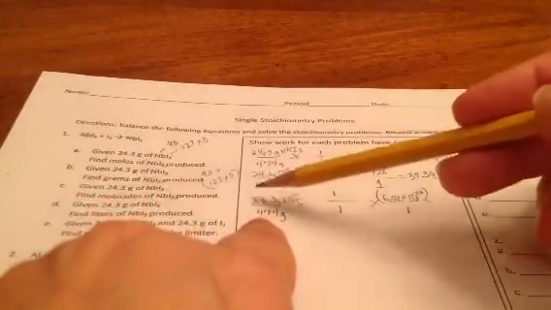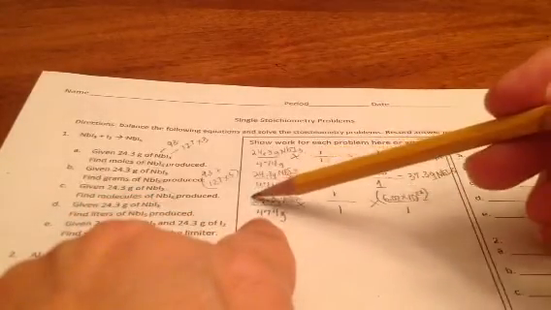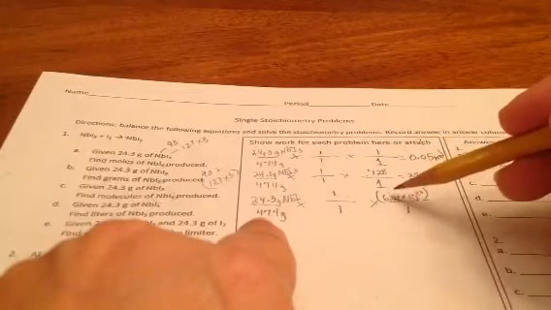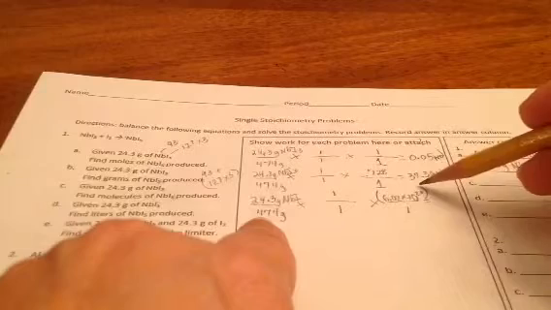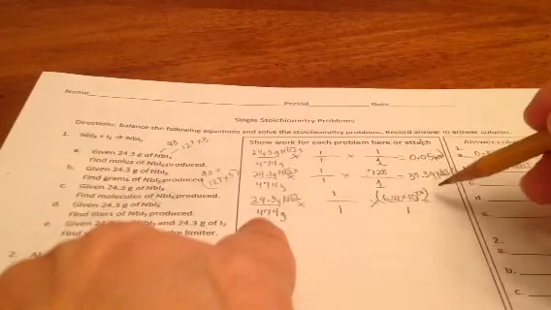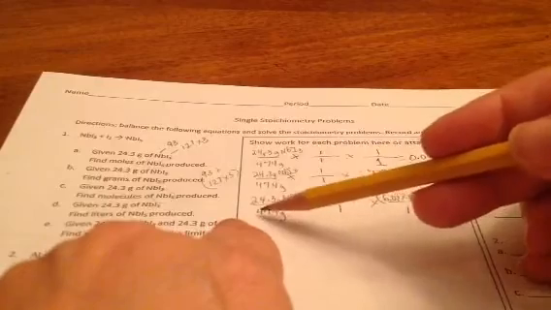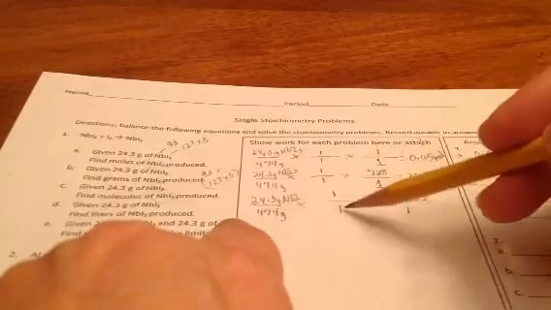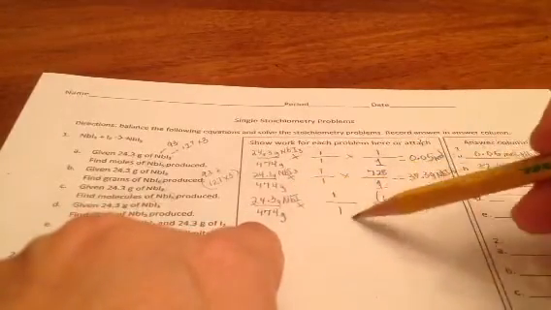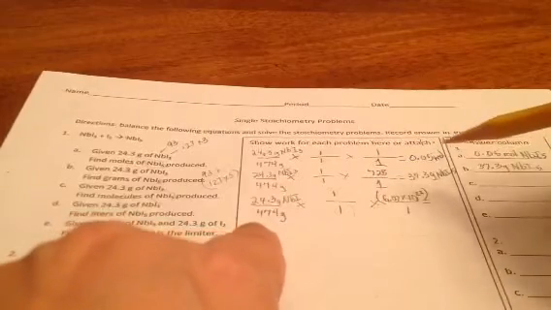So to solve this problem, I go across the top. I have 24.3 times parentheses 6.02 times 10 to the 23rd end parentheses, and I hit equal sign. Then divided by 474 grams. Because there are no other numbers, I don't have to put the bottom part in parentheses. But if I had 2 numbers, I would put them in parentheses down at the bottom.